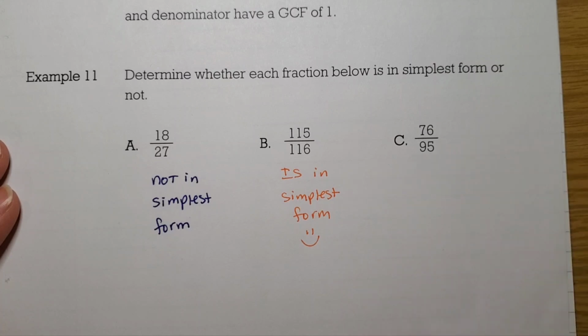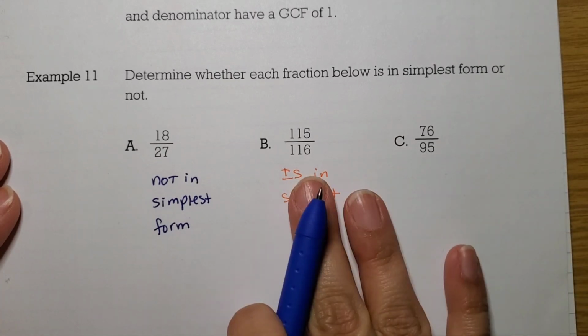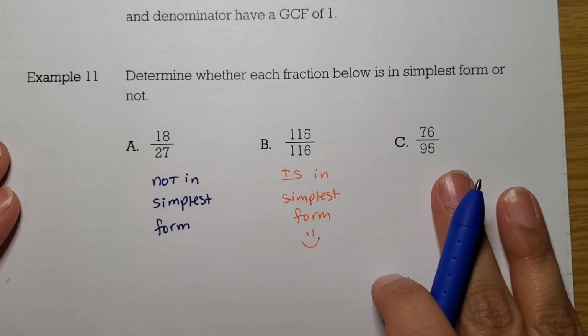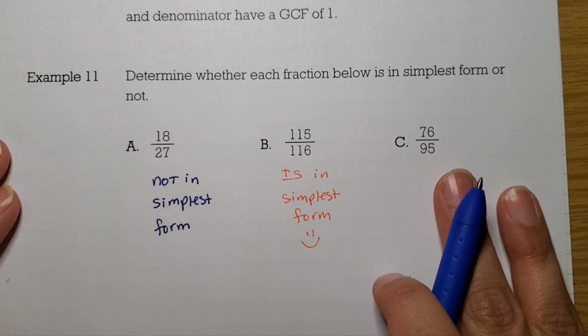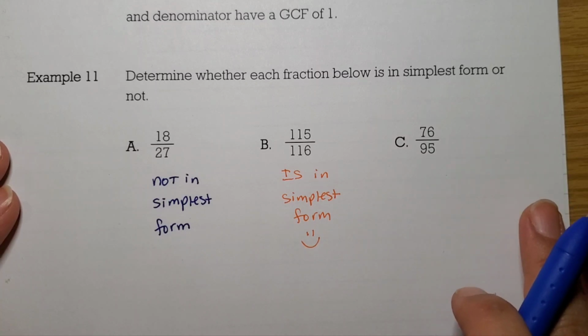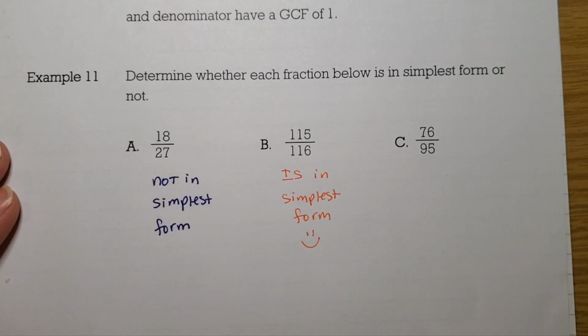So for part C, we're going to do the same technique that we used in part B. So we're going to list all the factors out for 76 and all the factors out for 95. So I'm going to encourage you to pause the video here and work through that, see if you can list all the factors. I'm going to do the same thing, and then we'll both unpause and we'll compare our answers. So I'll see you in a moment.